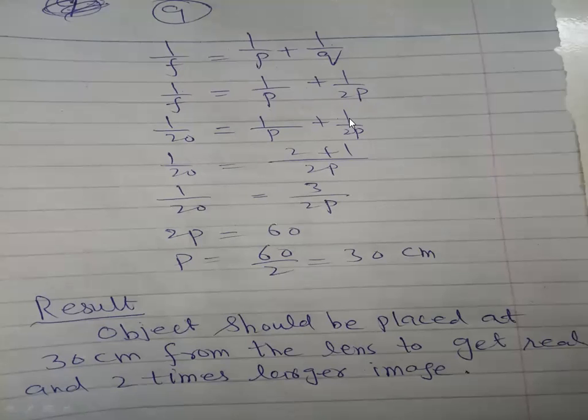If you take the LCM of P and 2P, it will be 2P. So 2 plus 1 will be 3. If you cross multiply, 2P multiplied by 1 is 2P, and 20 multiplied by 3 is 60. So the object distance is 30 centimeter. 60 divided by 2 is 30 centimeter. So our result is: to get a real and 2 times larger image, the object must be placed at a distance of 30 centimeter.